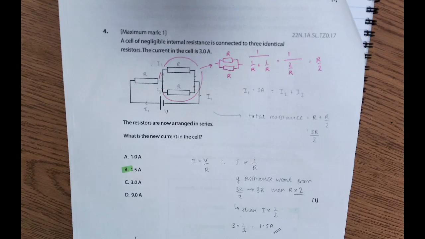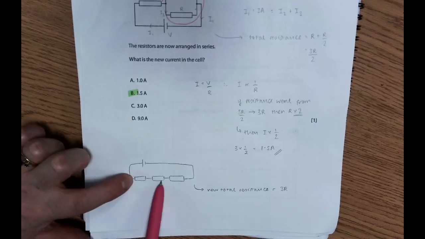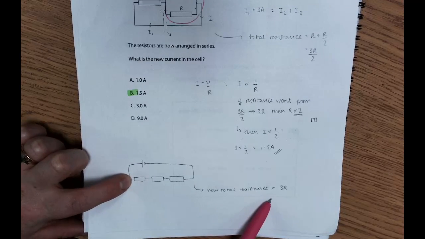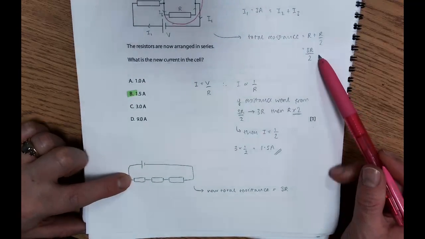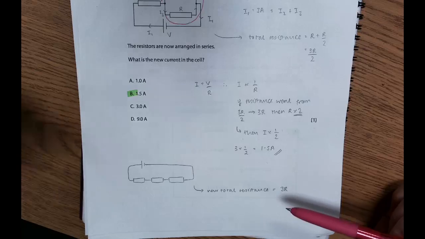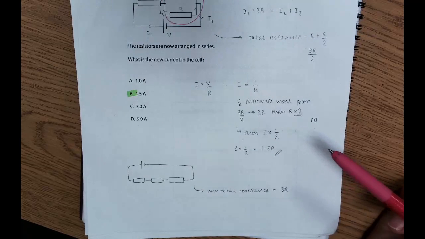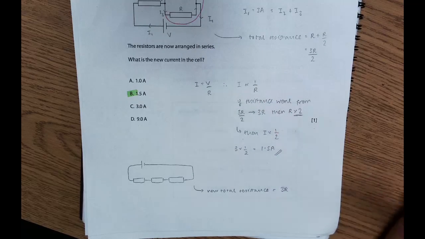Okay. The circuit was then rearranged and put in series, and I know that they're each worth R, so the total resistance would become 3R. So by rearranging the circuit, I went from a total resistance of 3R over 2 to 3R. Okay, you should be able to see that the resistance has doubled. It went from 3R over 2 to 3R.